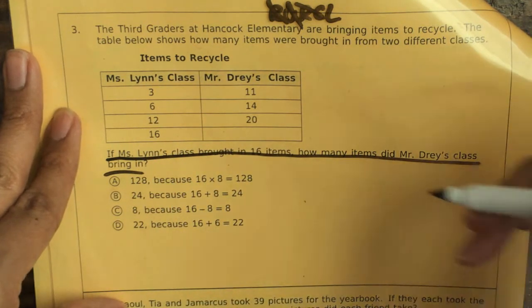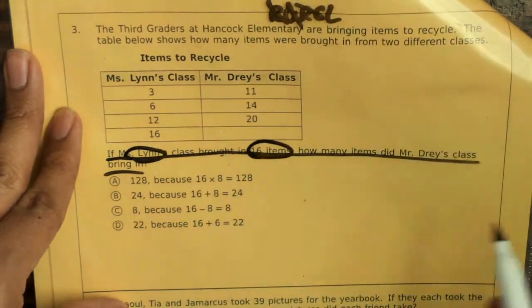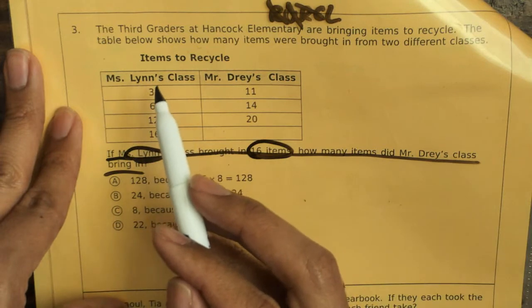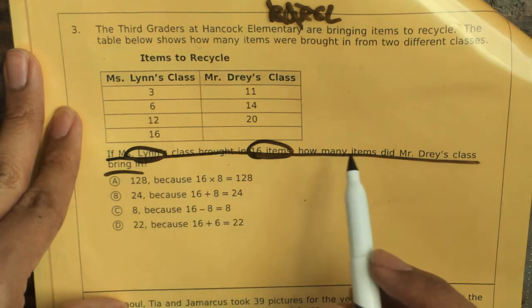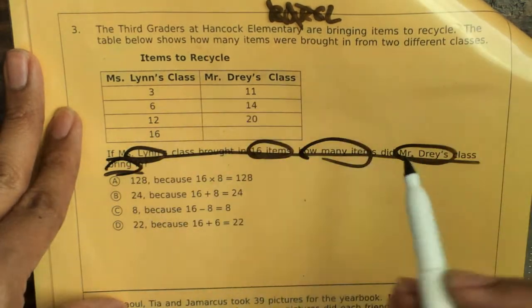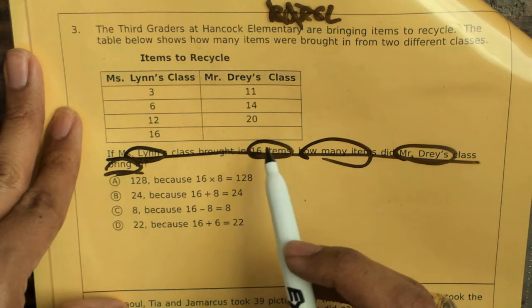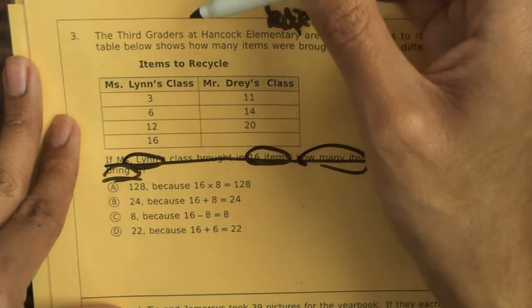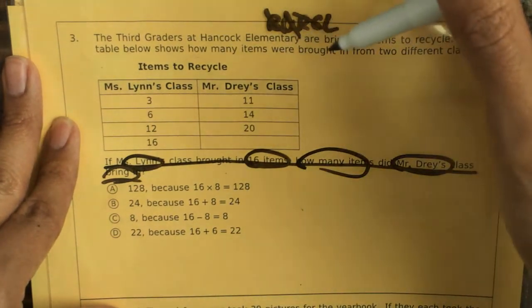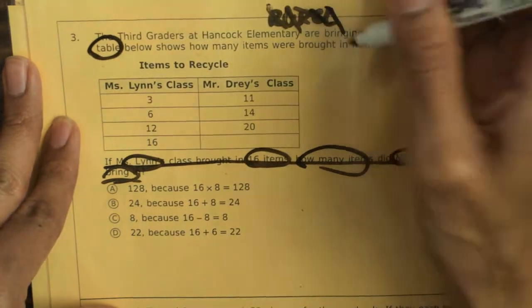Let's circle some clues. So if Miss Lynn's class brought in 16 items, and if you look at the table, here's Miss Lynn's class, here's 16 items. How many items did Mr. Dre's class bring in? So let's look at Mr. Dre's class. If she brought in 16, then we need to figure out how many he got. It says the third graders are bringing in items to recycle. We're talking about a table here, and that's pretty important.